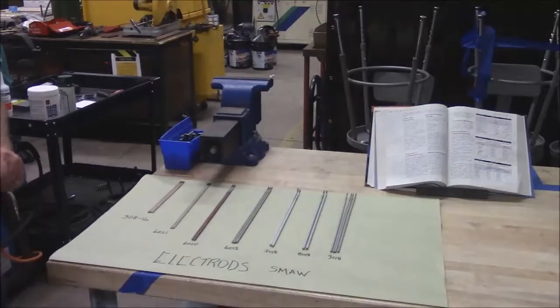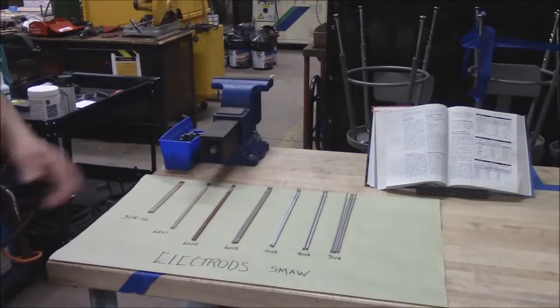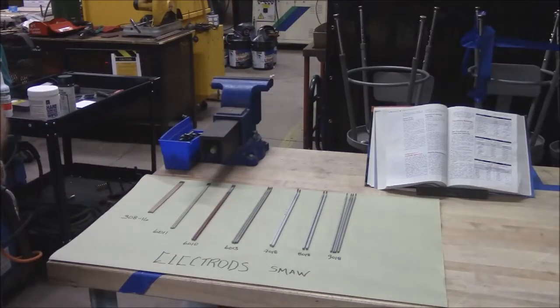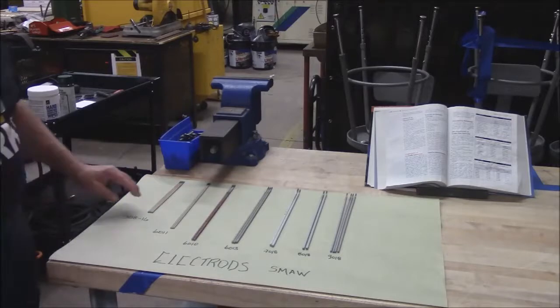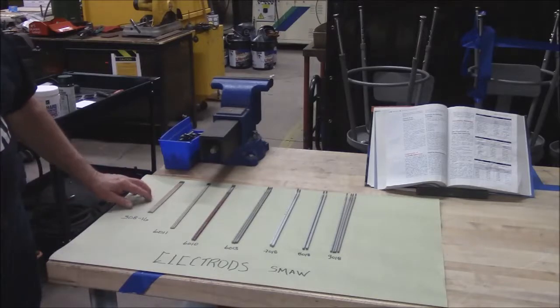The main thing that I would like you to see when we look at these electrodes is that every single one of them is a different size, but they also have a coating on the outside of the electrode. The coating is called flux.